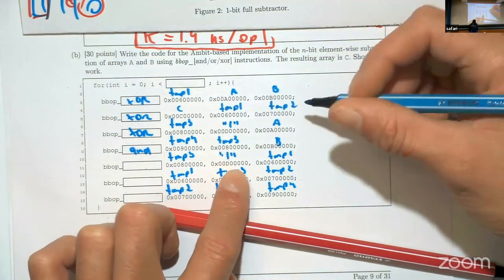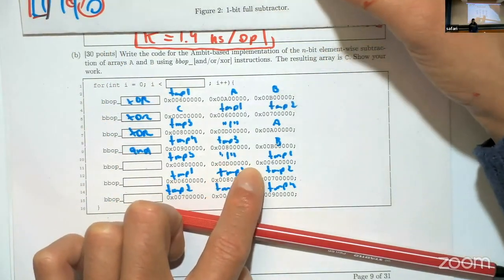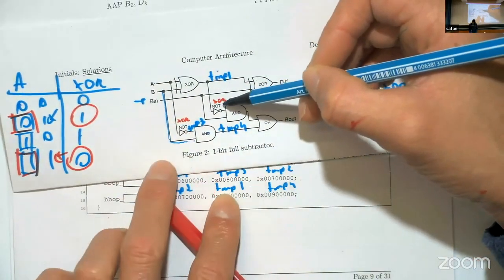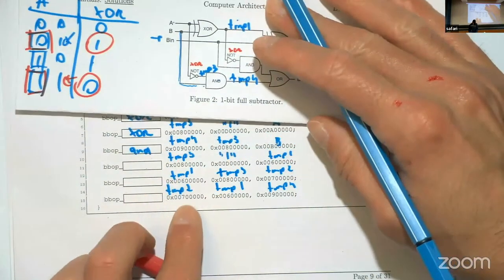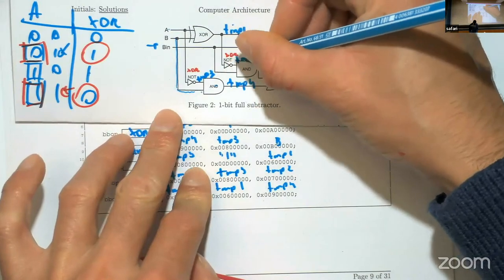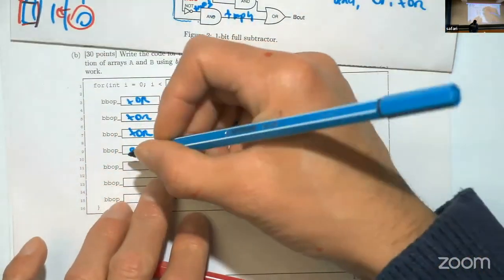Then you have one with temp1. So this is temp1. Oops, sorry. This is temp1, and there is a 1. So this is definitely this NOT gate here, generating temp3. So this is a XOR.